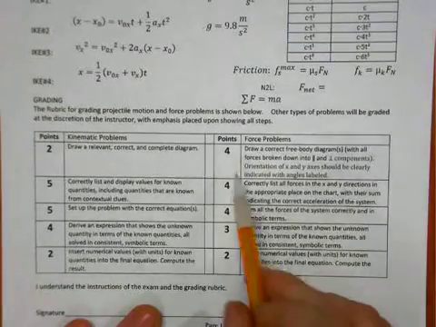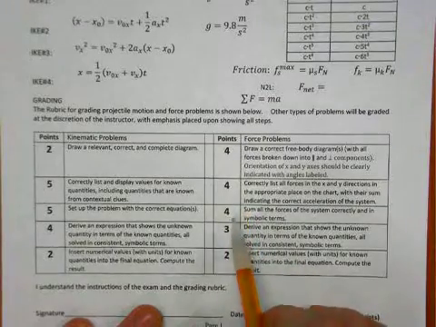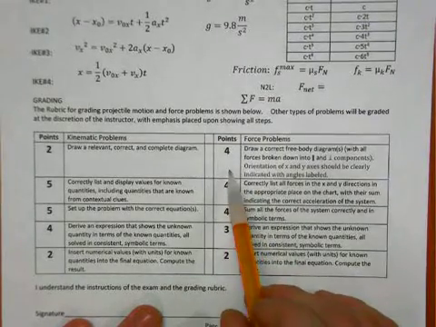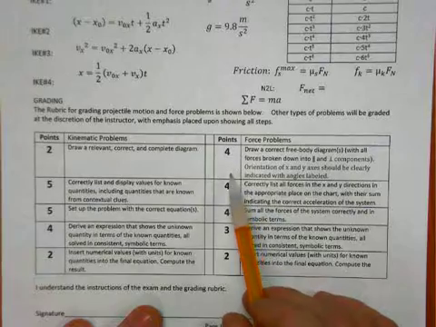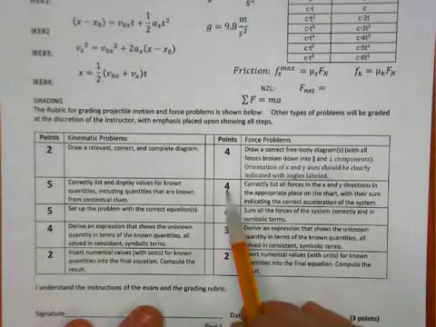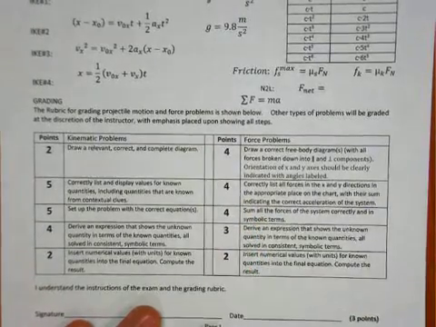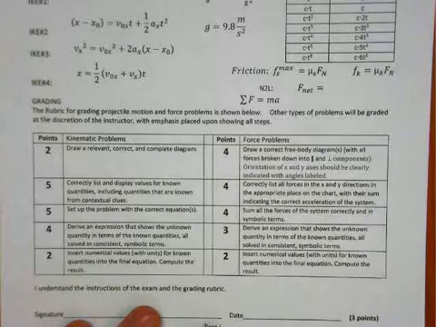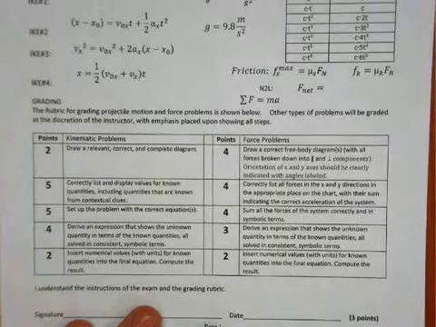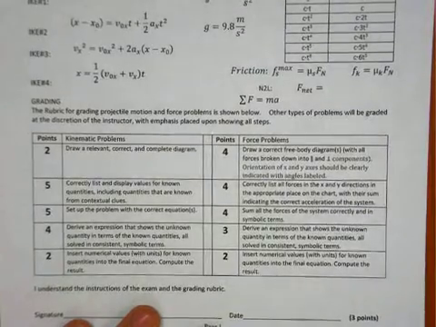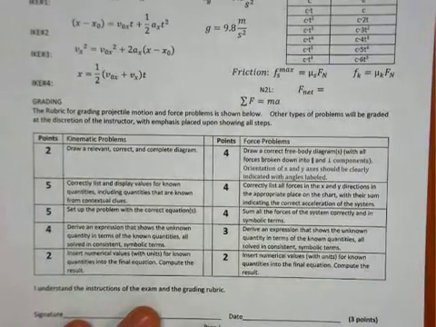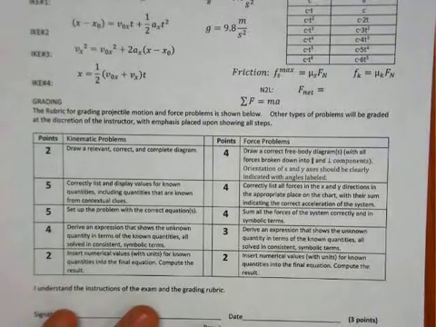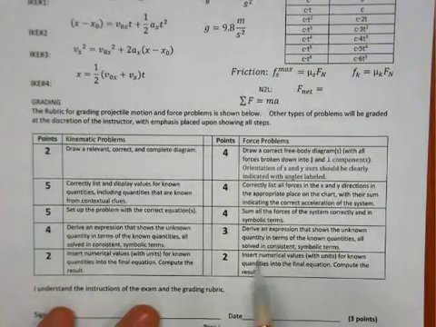I would note that within these categories, there is somewhat of a subjective nature to it. So, for example, correctly listing all your forces is worth 4 points. If it's something that's just going on in the y dimension and you don't include one of the forces in the x direction, I didn't count off points for that because it wasn't particularly germane to the problem at hand. Whereas if you left off one of the forces in the y direction, that threw your whole problem off, and so I counted off points for that.